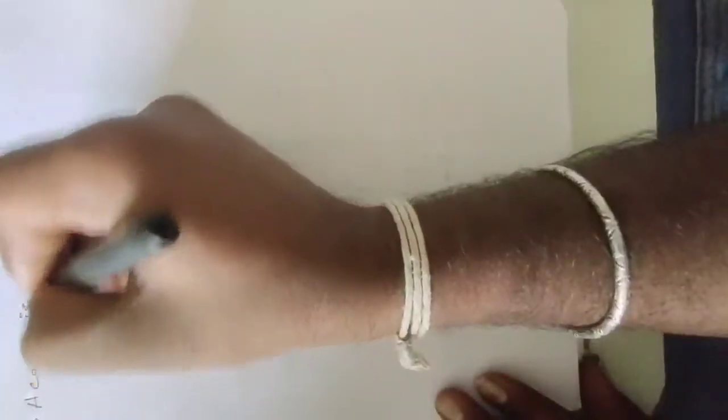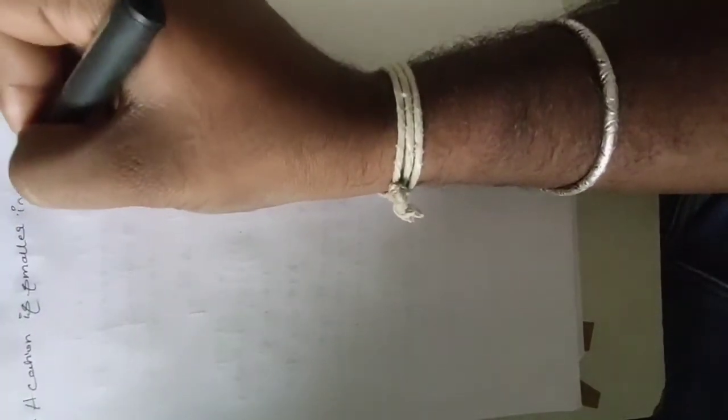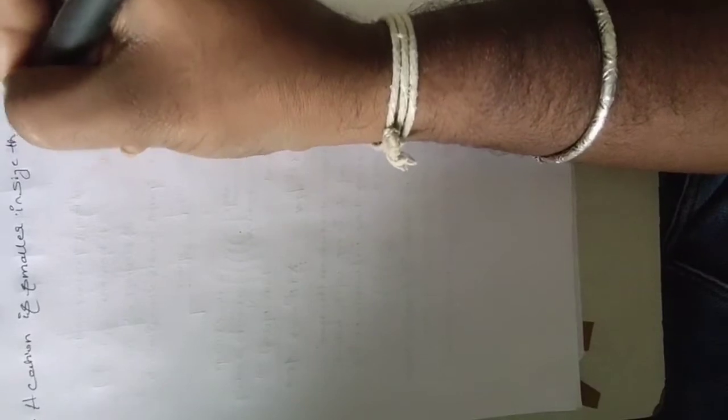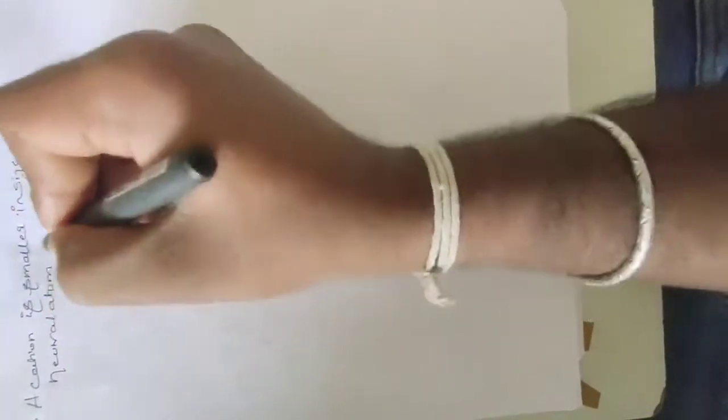I will write the first point again. A cation is smaller in size than the neutral atom. Why? Okay, for that I will explain. For example, you take lithium.